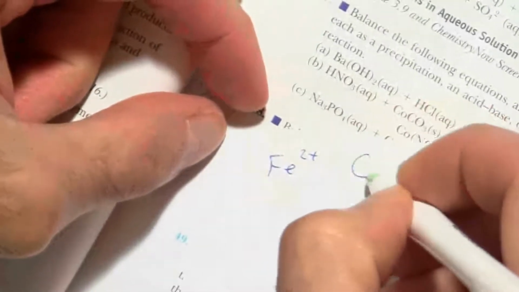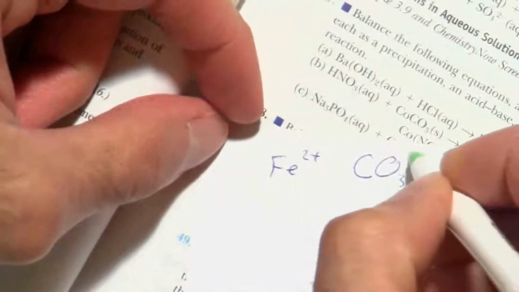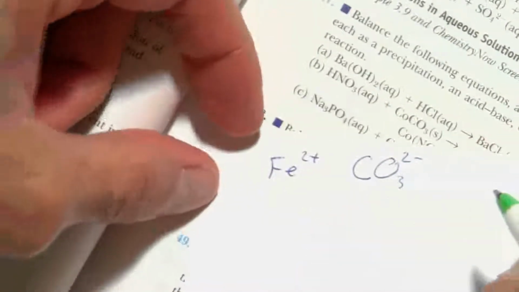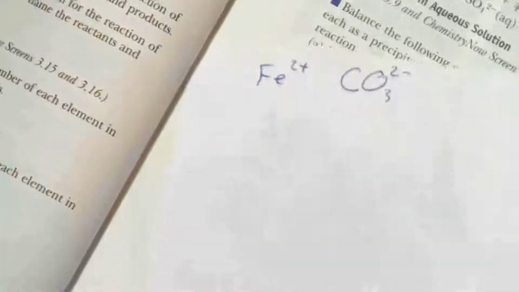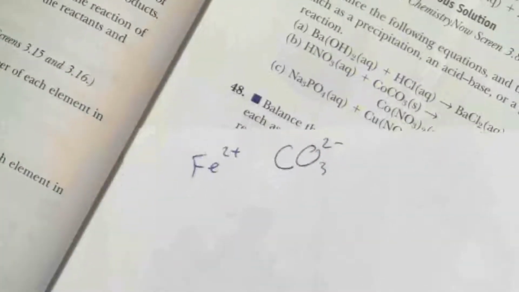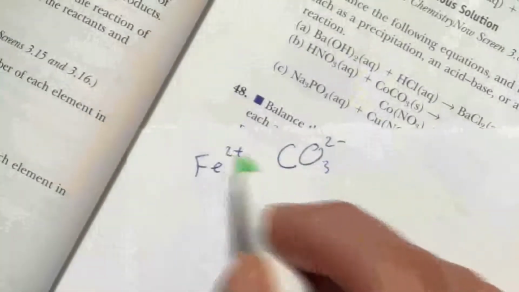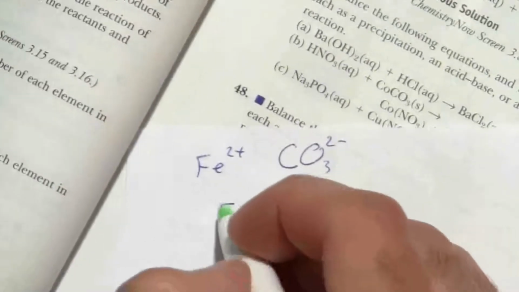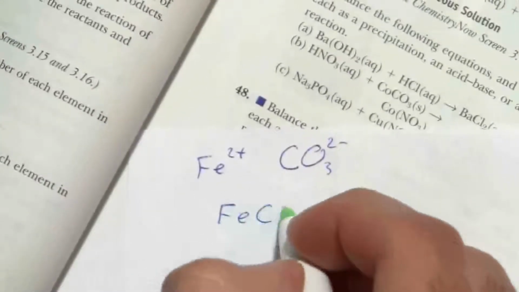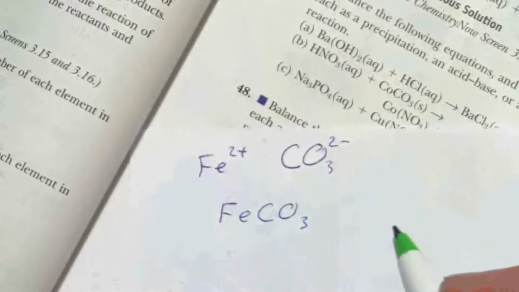My charge for the iron is 2, and I'm putting this with carbonate, which has a -2 charge, CO3 with a -2. Again, that's one of those things that you need to memorize. So +2, -2, iron(II) carbonate is just FeCO3.